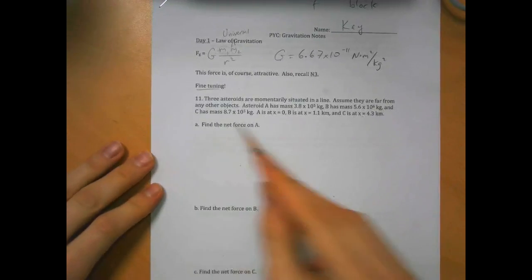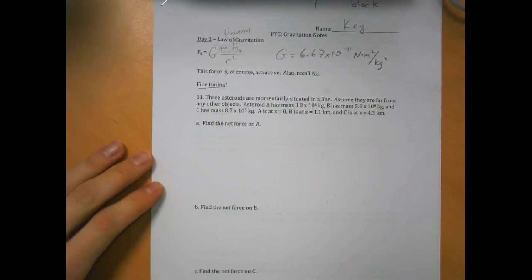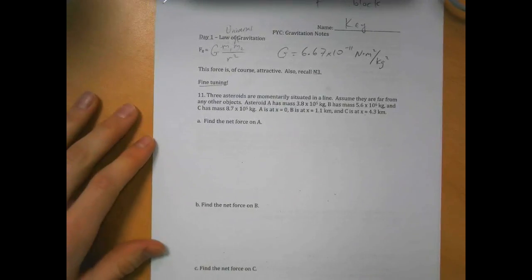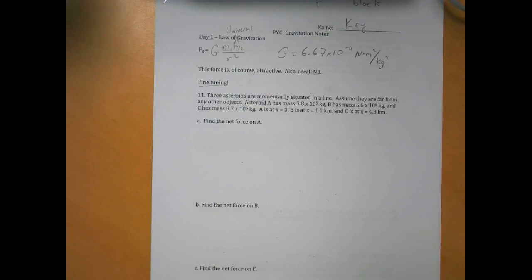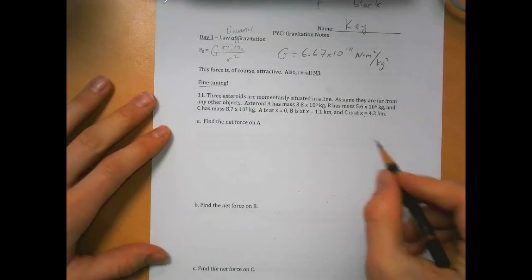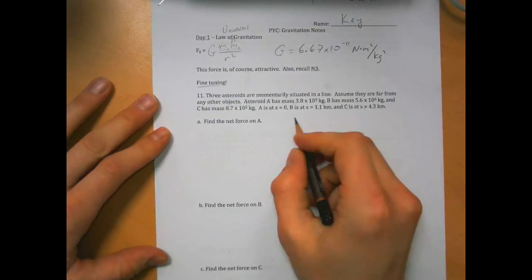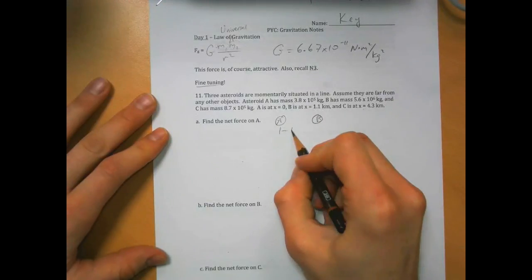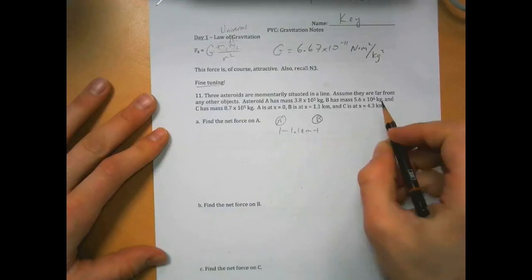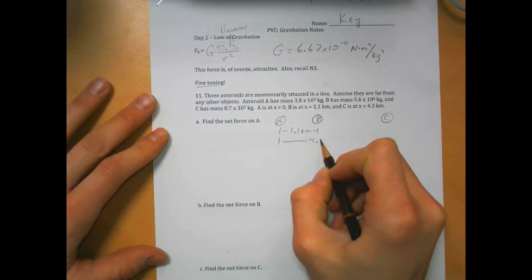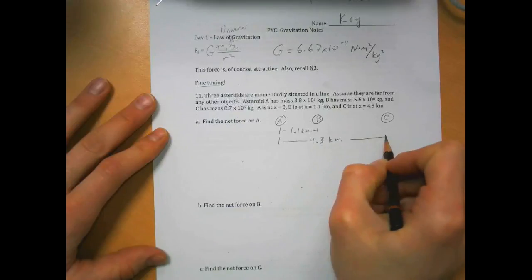Anyway, so let's do some calculations. We've got 3 asteroids momentarily situated in a line. We're assuming, for the sake of this problem, that they're far away from other stuff, meaning that any forces from other objects are negligible. So we've got A, B, C. We've got A chilling out here, and B 1.1 kilometers away, and then C 4.3 kilometers away.